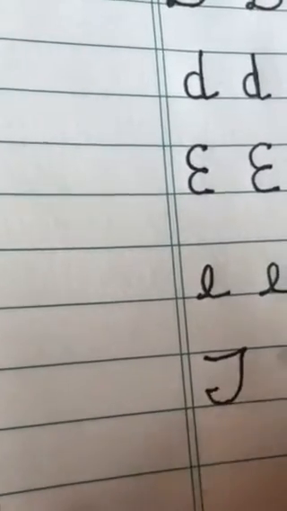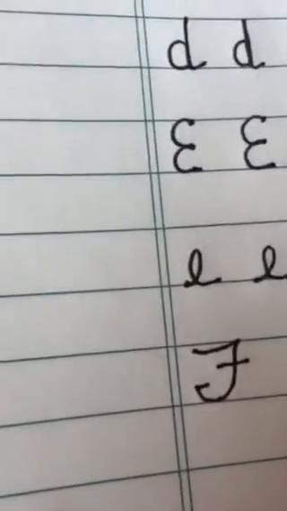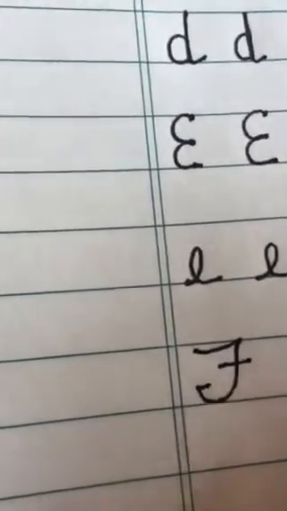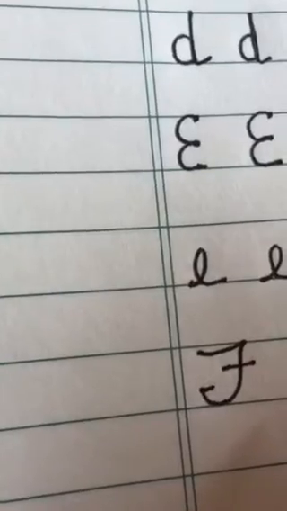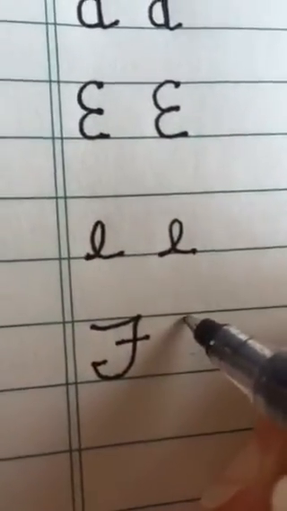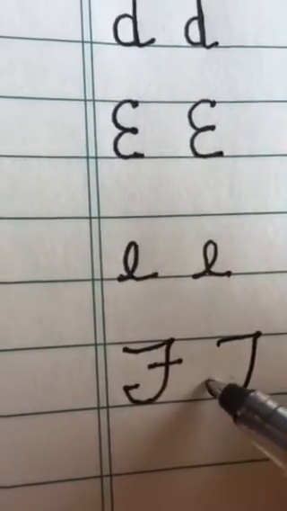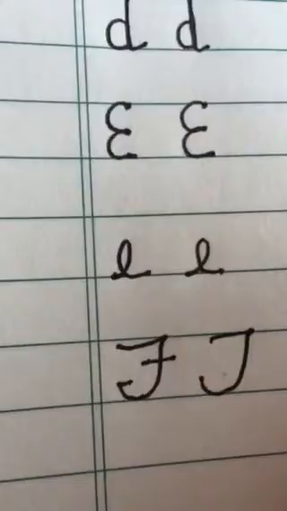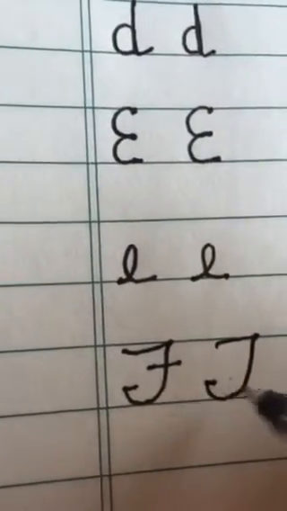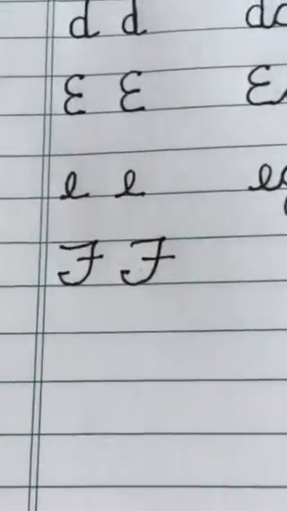Some people like to do this, that's okay too. And we're going to put a line across it. That makes it an F. If you didn't put the line, it would be a T. And then here, let's do another one. So we just start at the top, we go across and curve down, and you can leave it that way, or you can make the little hook on it, and you have to put the line for it to be an F. So there's our capital F.